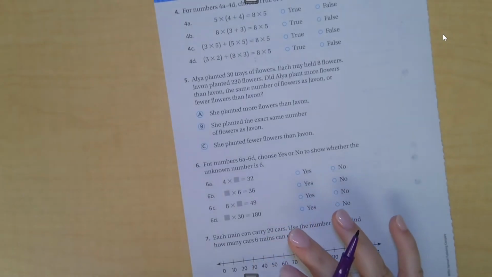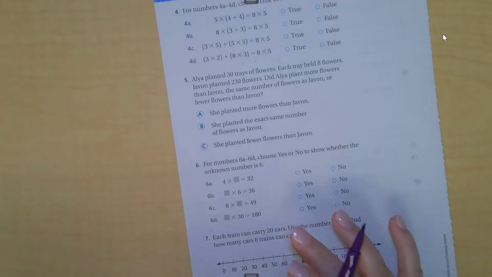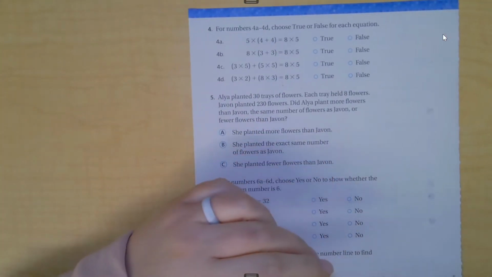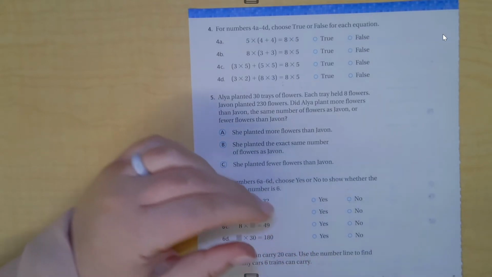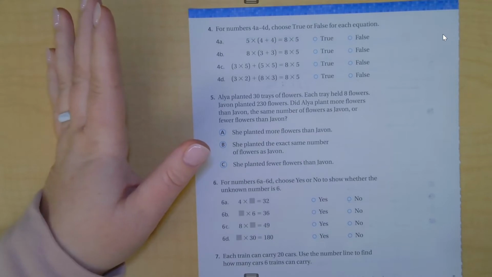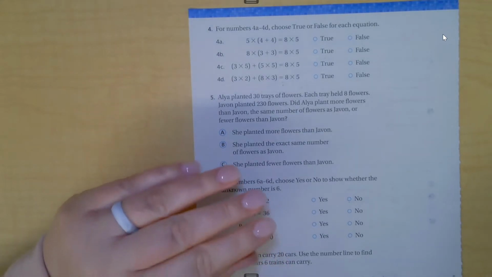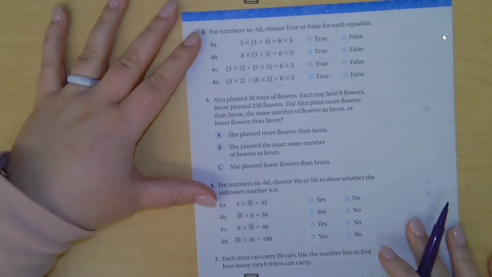All right, flip your paper over. Okay. For numbers 4a through 4d, choose true or false for each equation. Remember, we're not going to guess. Okay? We need to look at the problem, work it out, and make sure it's true. We're not just going to guess.